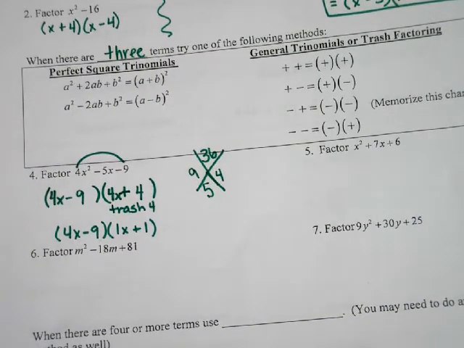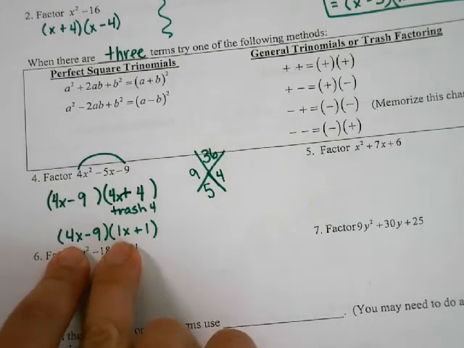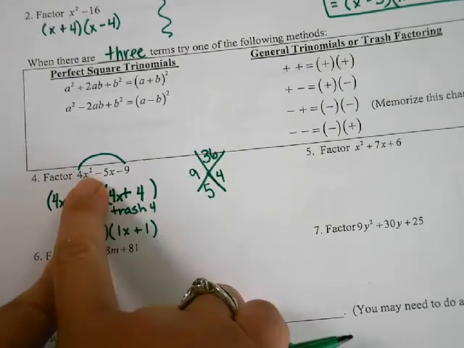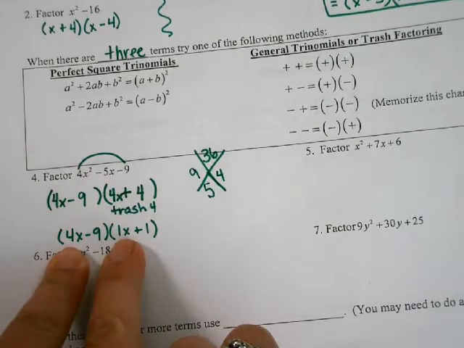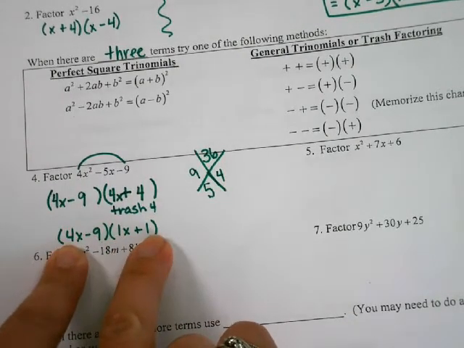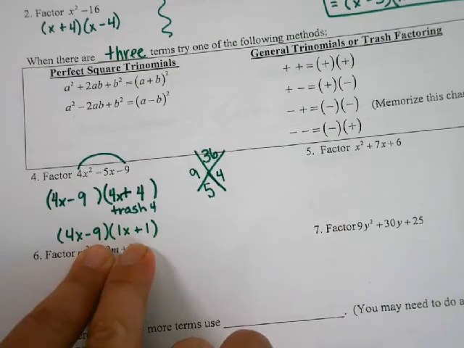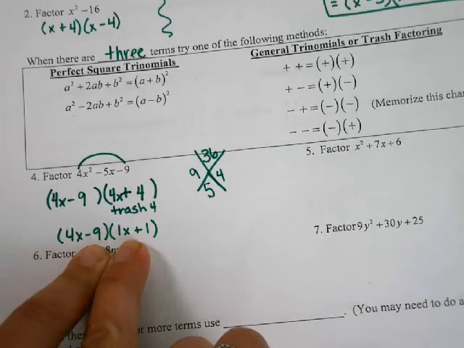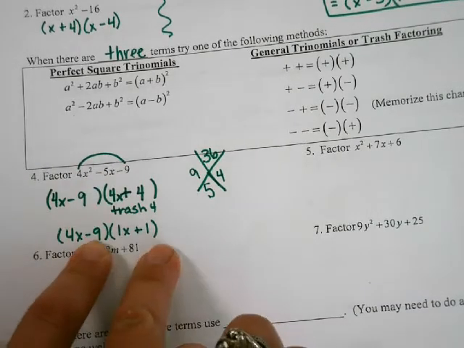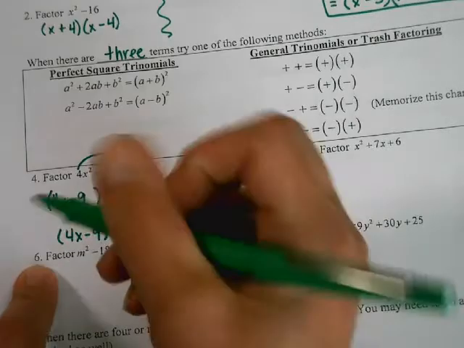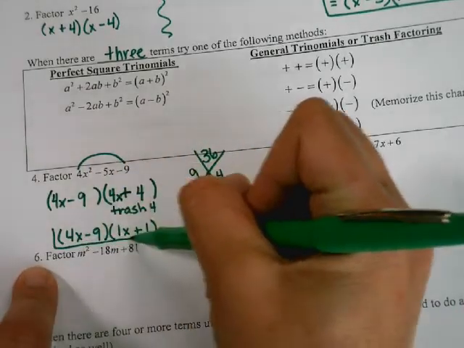Okay, let's do a quick little check to make sure it worked. Quick little check means I'm going to FOIL really quick. 4x times 1x gives me 4x squared. Perfect. 4x times 1 gives me a positive 4. Negative 9 times 1 gives me a negative 9. So I have negative 9 plus 4 is a negative 5. Negative 9 times 1 is a negative 9. Success, we've done it.